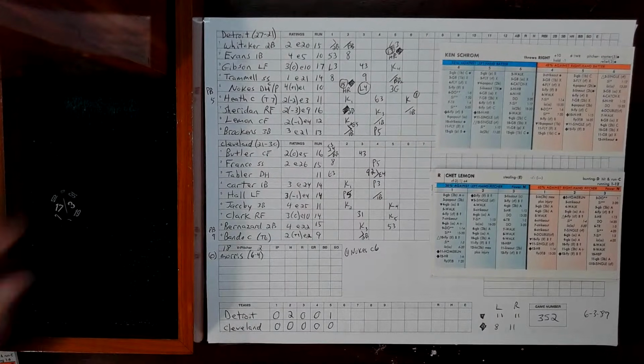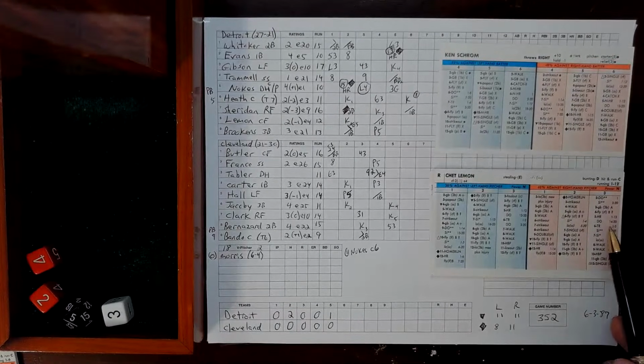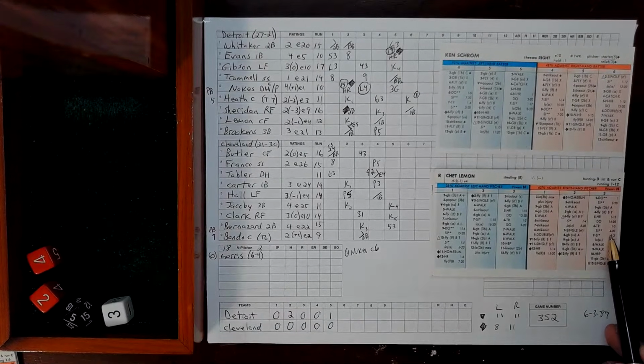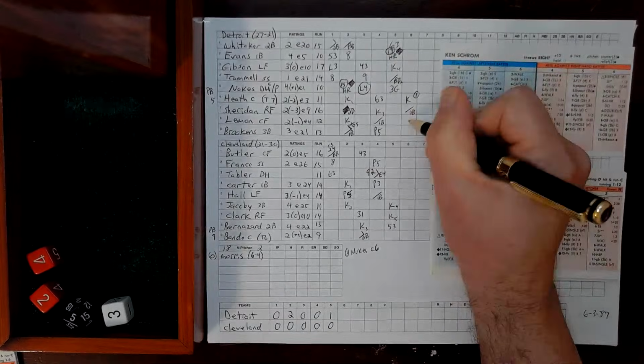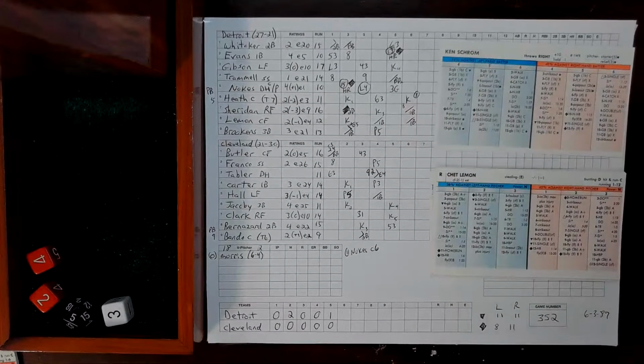Here's Chet Lemon. 3-6 for Lemon. That's a triple 1-3, a single 4-20. That's a single but 2 stars. So Sheridan will motor to third base. Runners are at the corners.